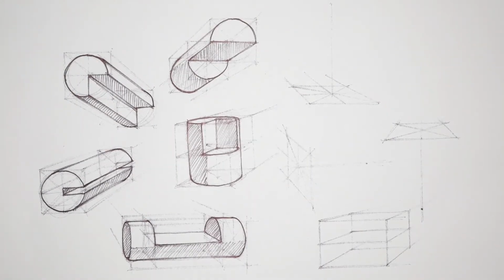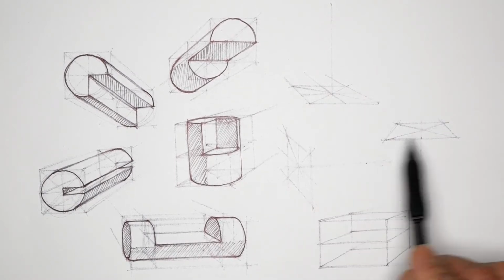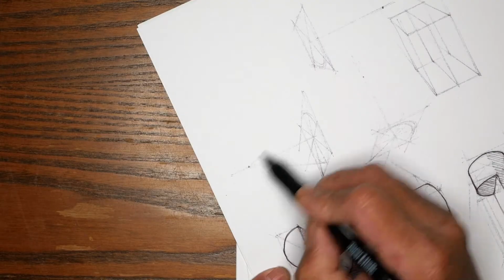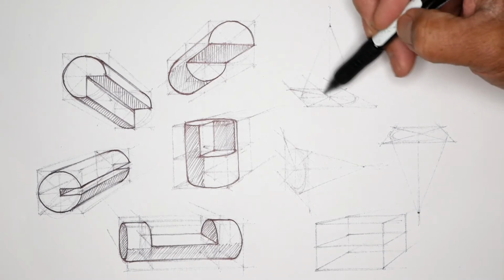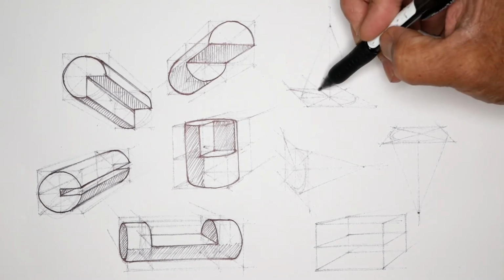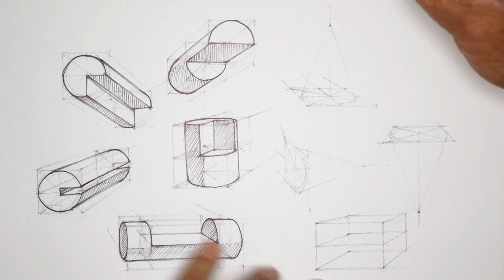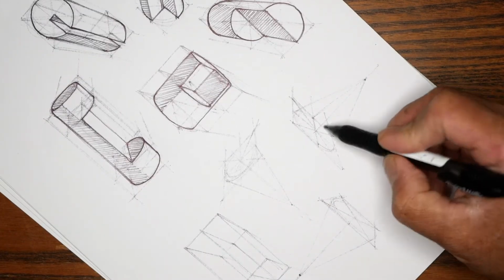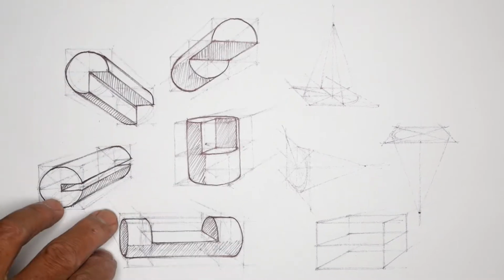Okay, so let's construct some of these conical forms. I'm just going to quickly go ahead and drop in some ellipses on these square platforms, and then we'll put in some details. You can see here that this line divides this square in half, and it's also going to divide our circle in half. So if I draw a line from here to the point, and from here to the point, that line has cut our cone in half.